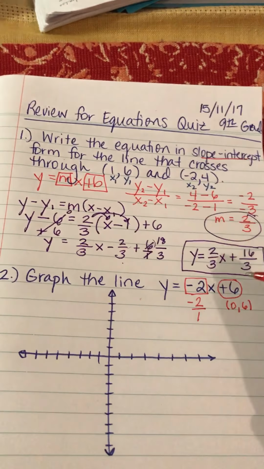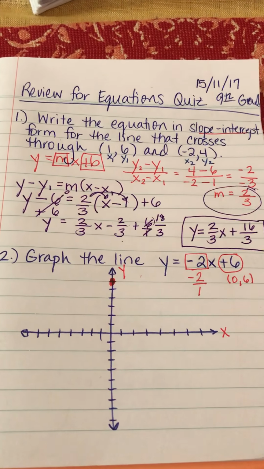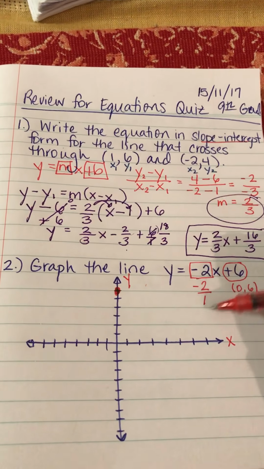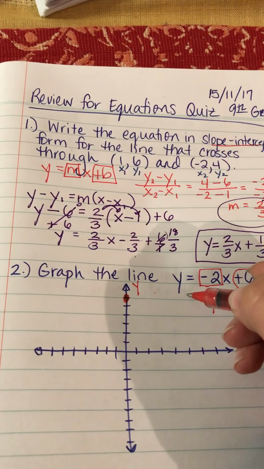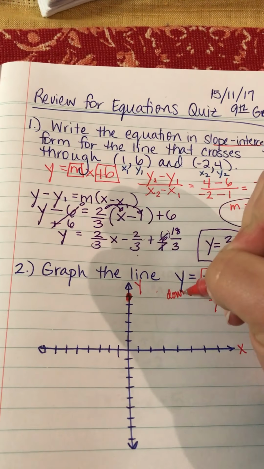So this is my starting point or beginning point. I'm going to put a dot at 0, 6 on the graph. So I have 1, 2, 3, 4, 5, 6. So this is my beginning point because that's the y-intercept, and this is the y-axis. This is the x-axis. From there, I'm going to use my slope. The -2 means that I can go down 2 and to the right 1.